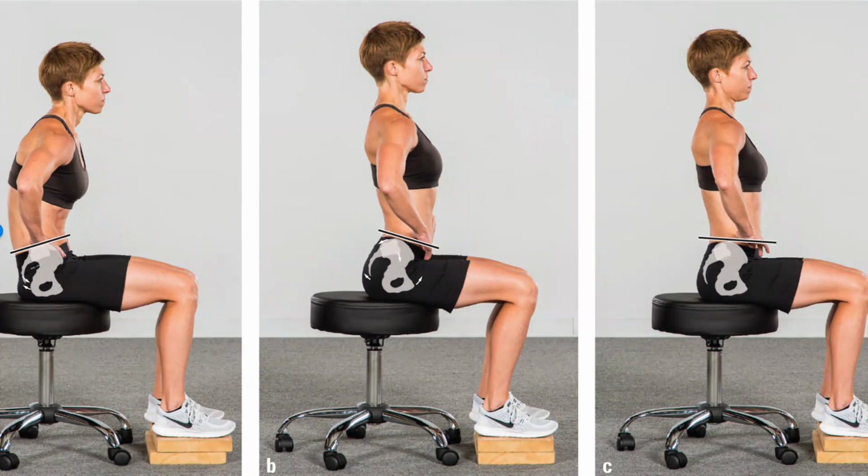Once patients are able to achieve a pelvic neutral position, they should be maintaining this position during various activities. It is difficult at first when individuals might be accustomed to poor posture or muscles that may be lacking in strength and endurance.